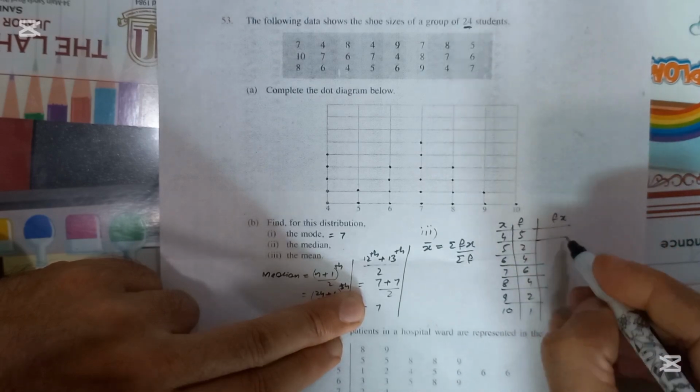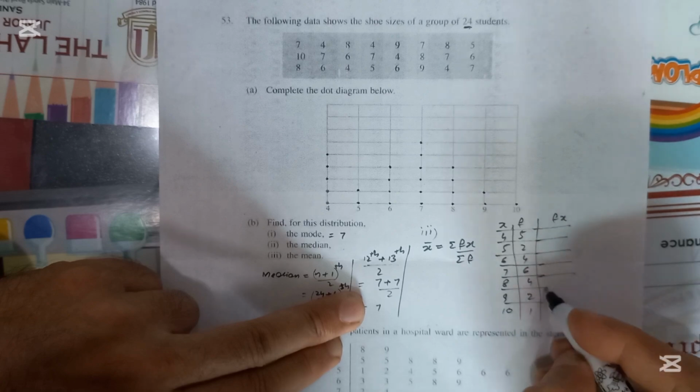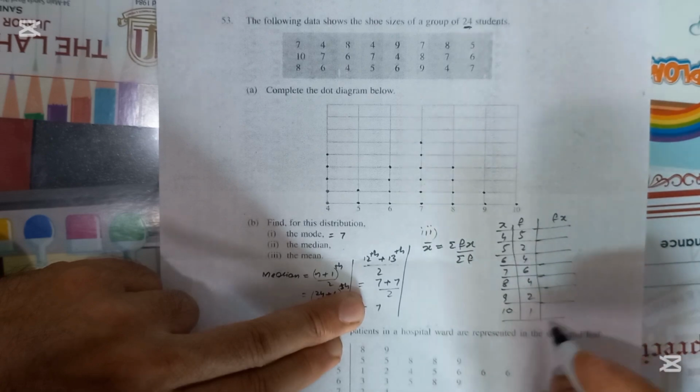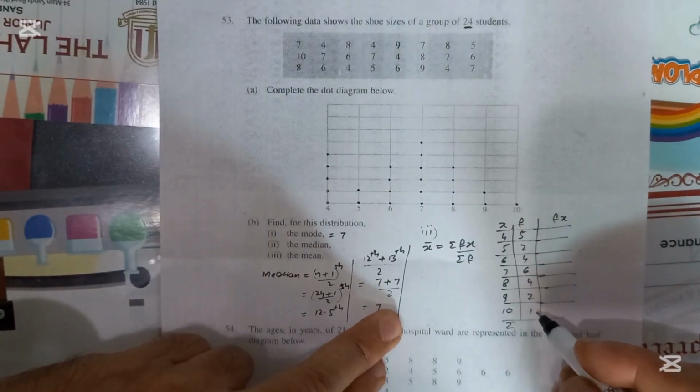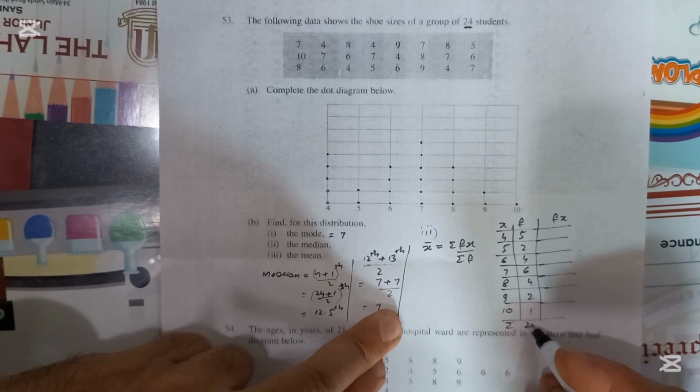From the formula, we can clearly see we need their summations. So summation f is definitely 24.